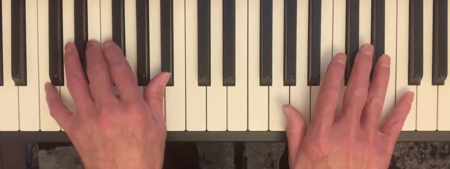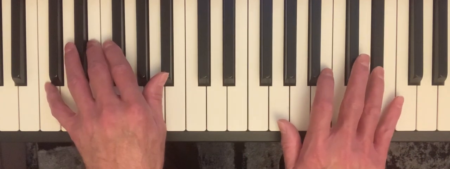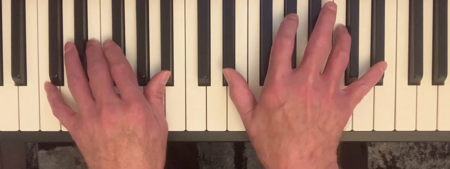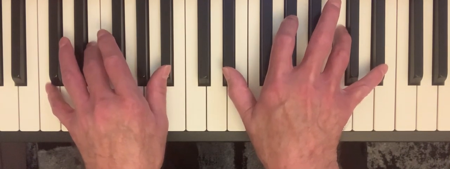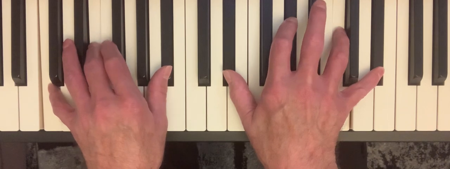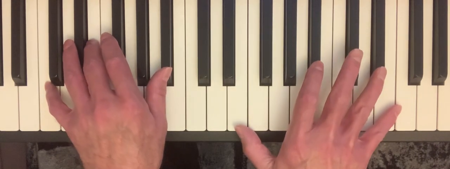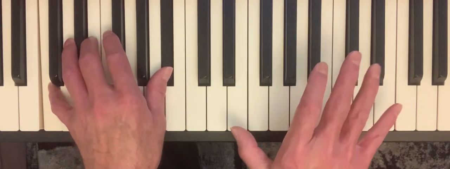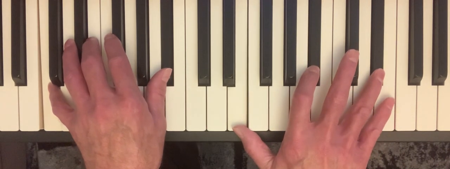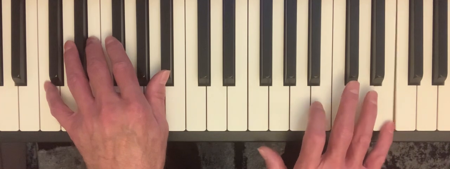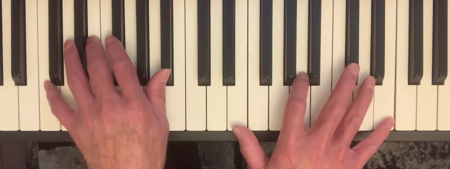Okay, we'll move on to the sharpened 9th as the melody note, and here what works really well is the upper structure triad on the flattened 13th. You can also play this voicing. That's just the 3rd, the 7th and the sharpened 9th.